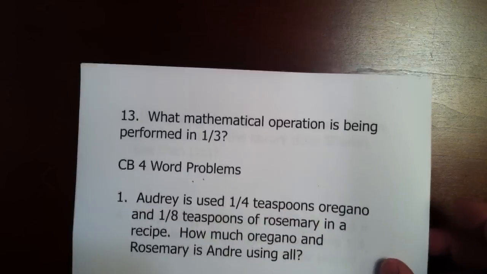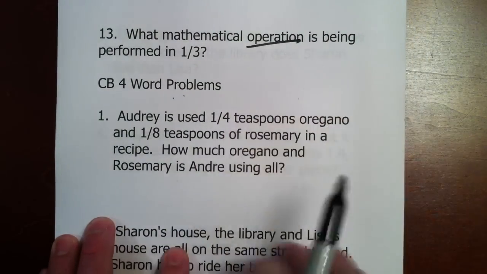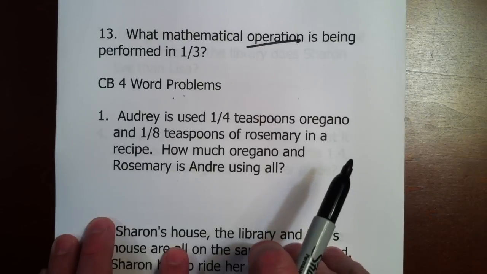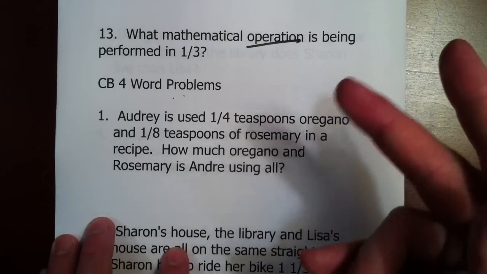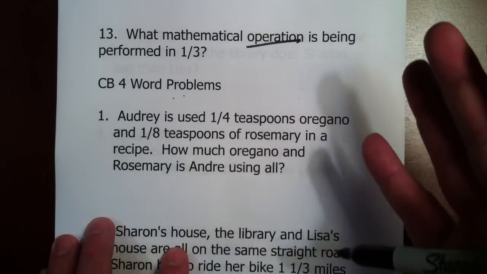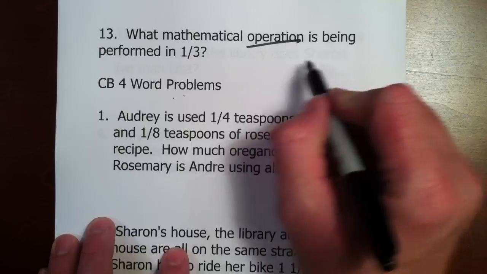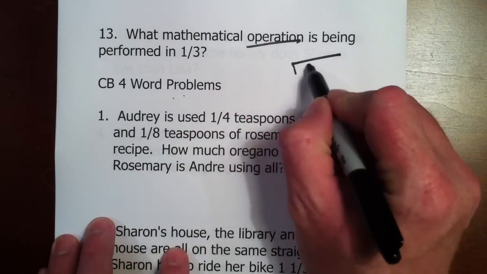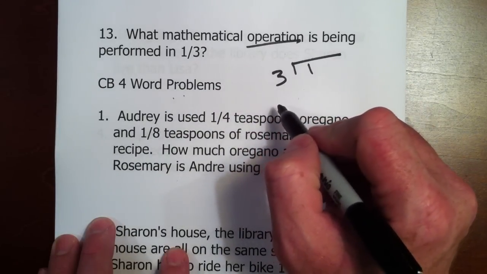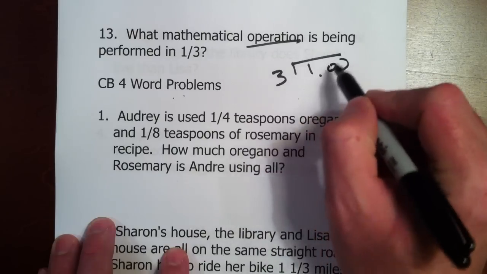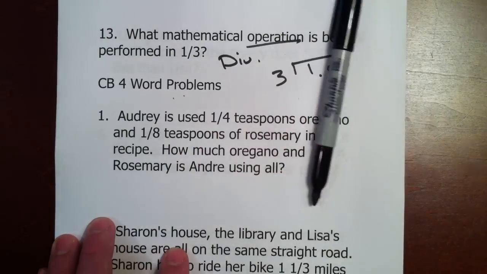Number 13. What mathematical operation is being performed in 1/3? Well, we have 4 mathematical operations: addition, subtraction, multiplication, and division. We know that a fraction is the same thing as the top dog going in the house, the denominator on the outside. This is division. More to come.